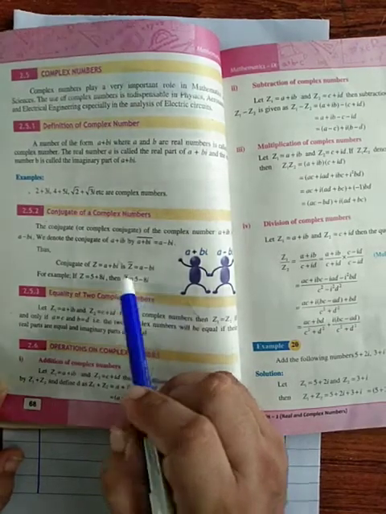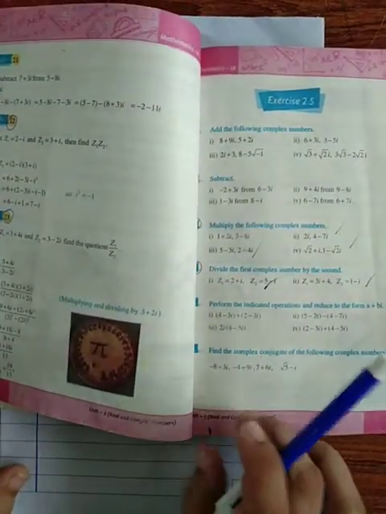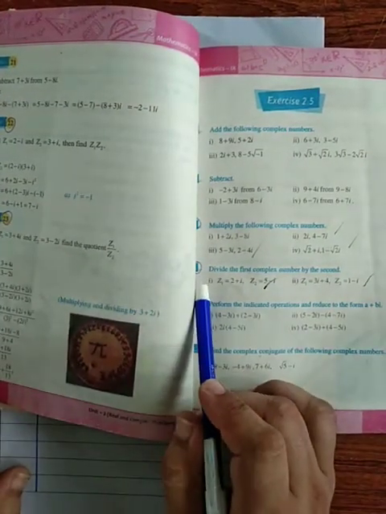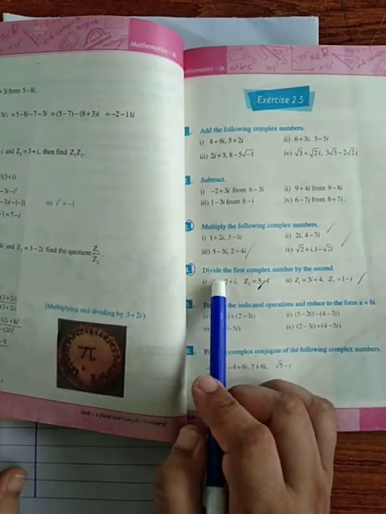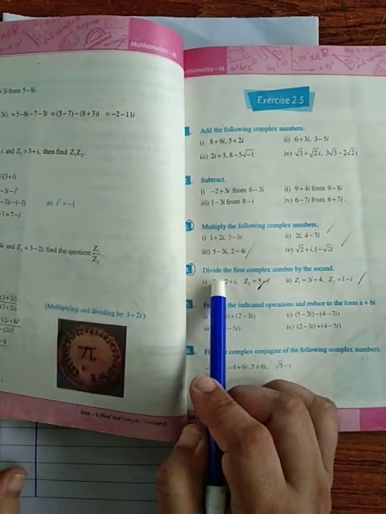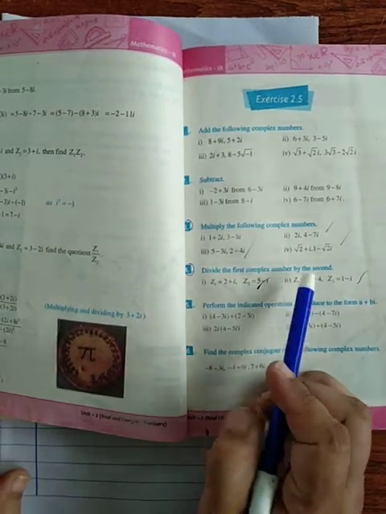Now come to exercise 2.5, and today we discuss question number 4, which is the division of complex numbers. Divide the first complex number by the second complex number.